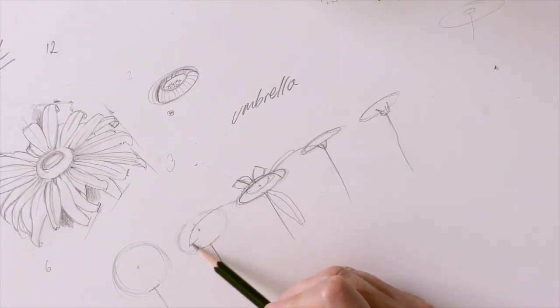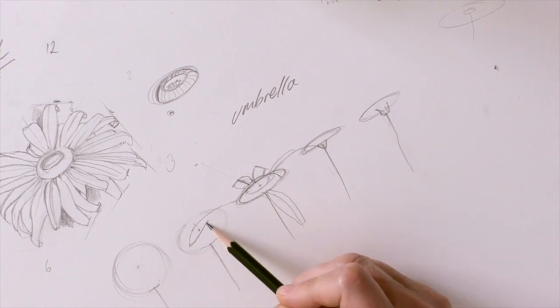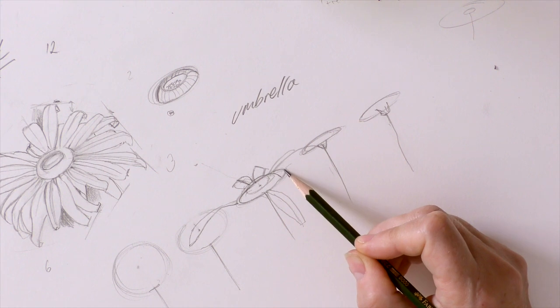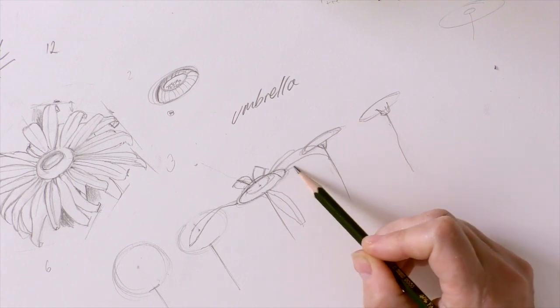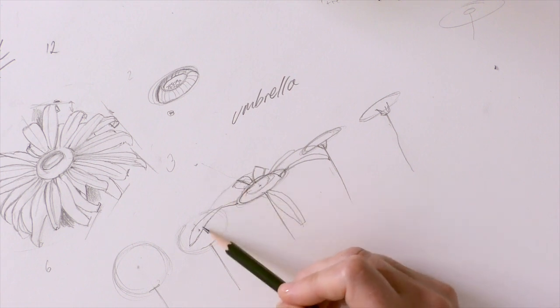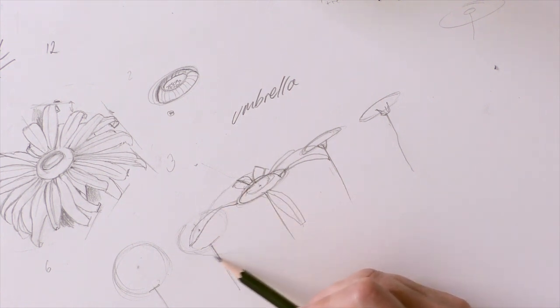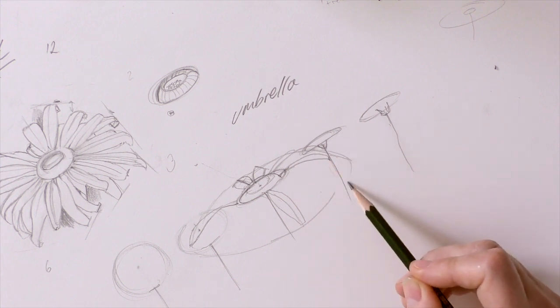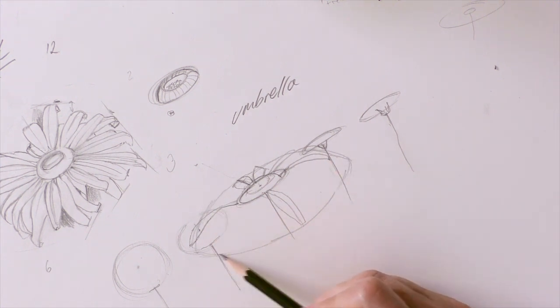I'm just going to draw straight over my ellipse illustration there. And then I've got my other umbrella petal going out this way. And then if we look at the general shape of it, we can then see that it's going to go like this, which is a bigger ellipse, a bigger oval.